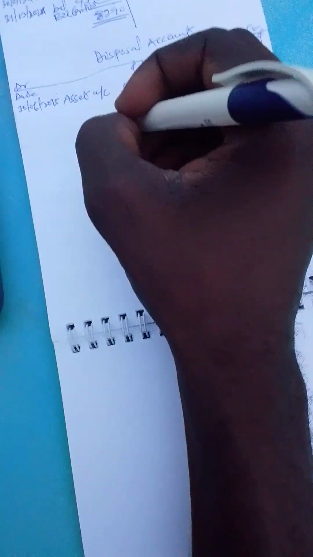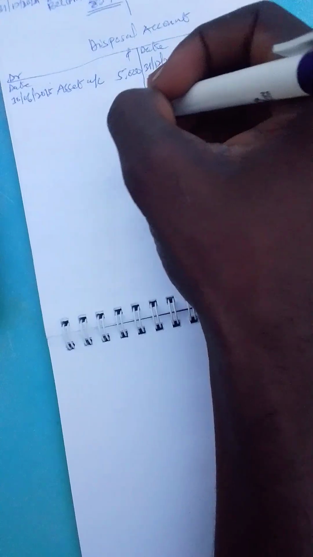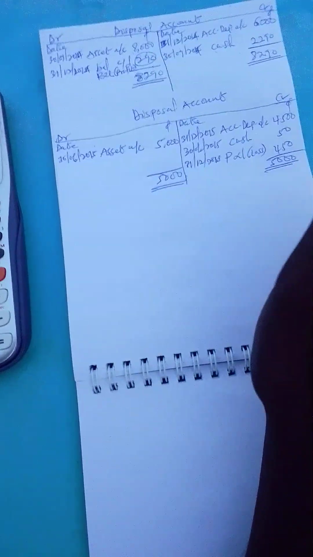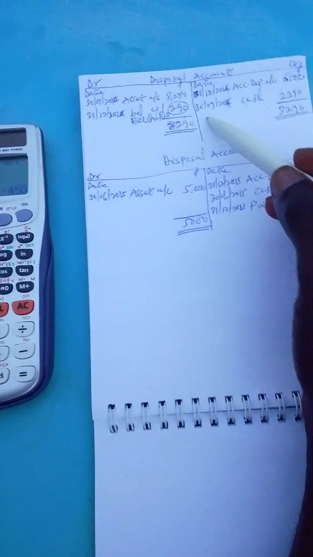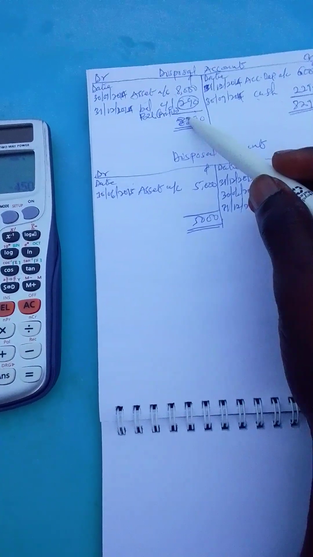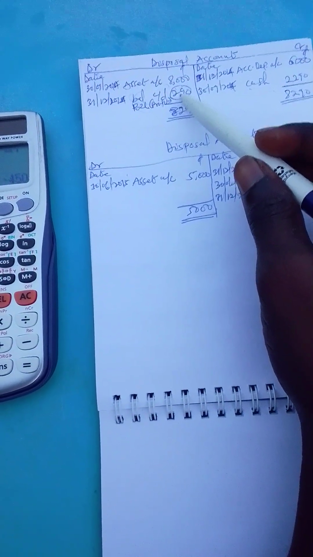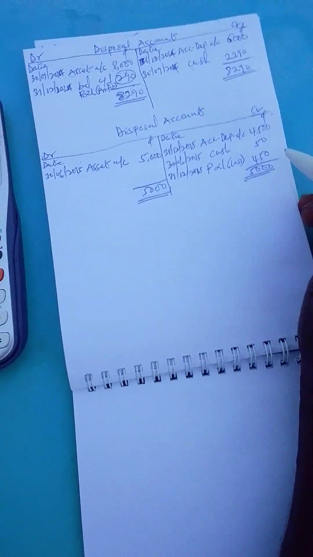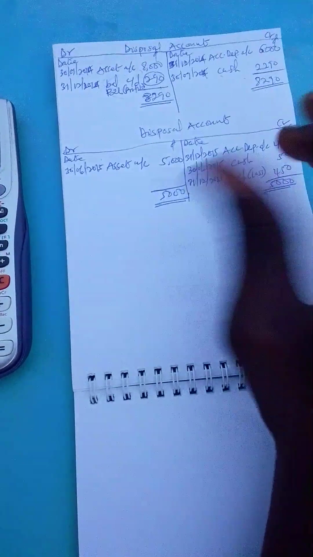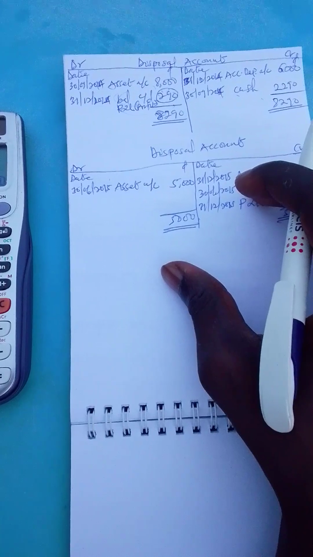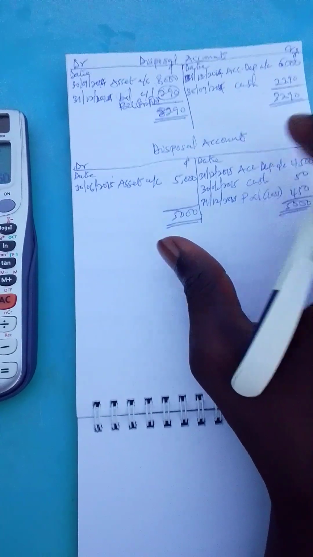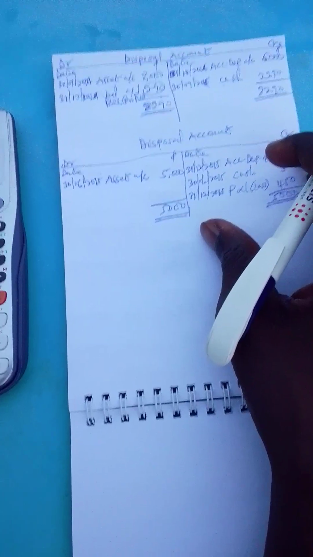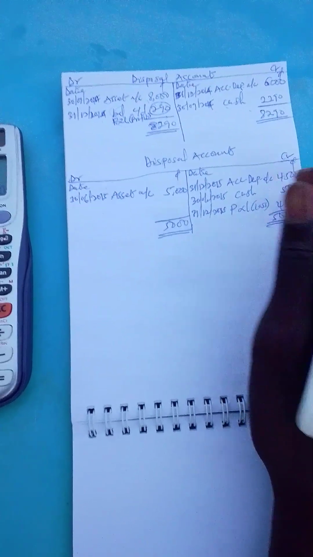So let's balance this side off. This means that on the first asset, they made a profit of 290 Ghana cedis, and on the second asset, they made a loss of 450 Ghana cedis. So this is how they record the disposal accounts. Very simple, cheap and easy, and very interesting and lovely. Thank you.